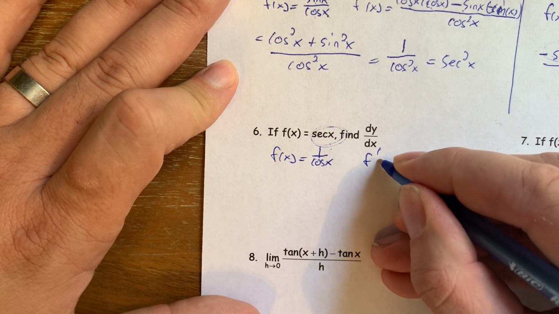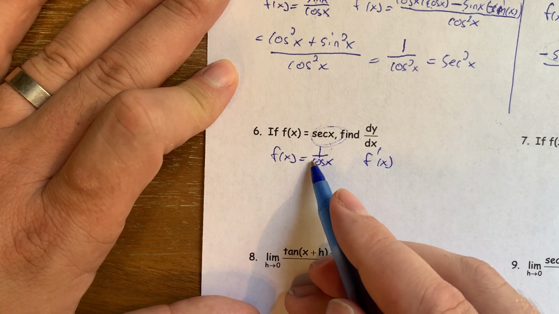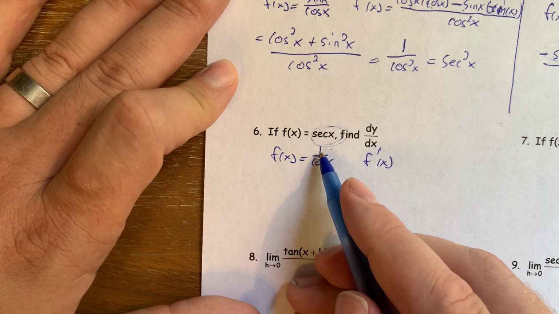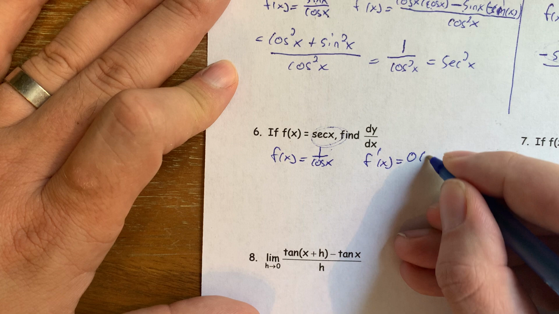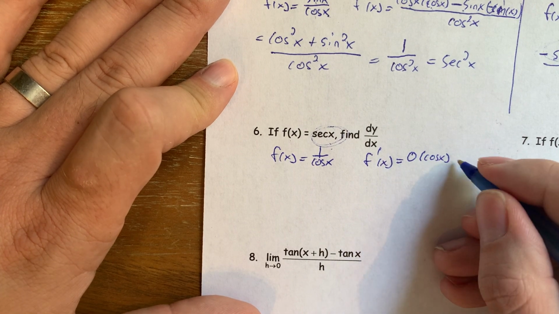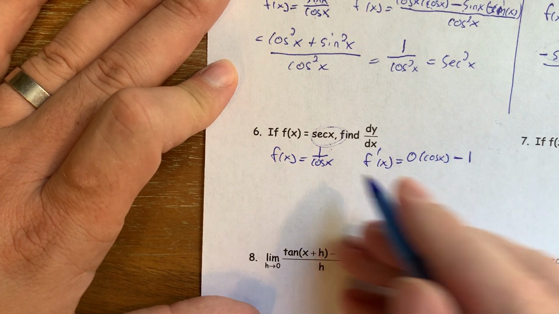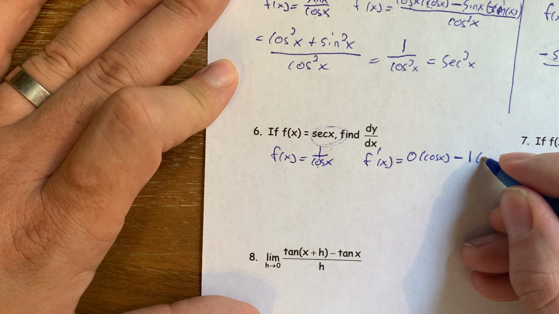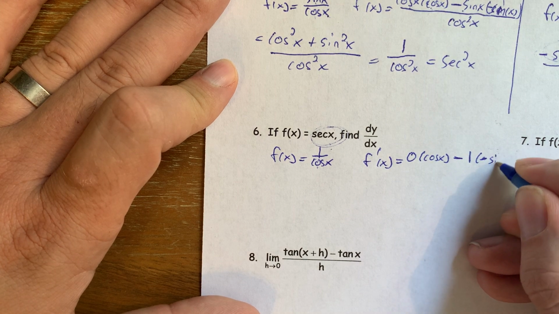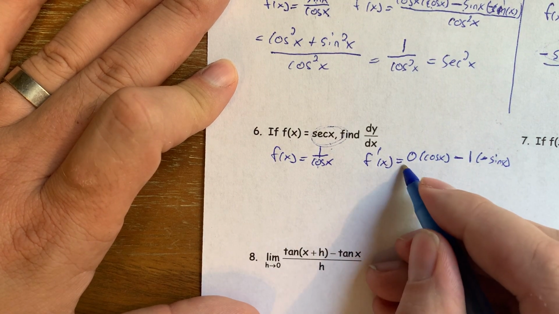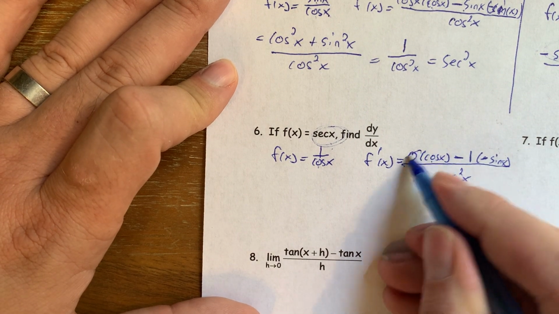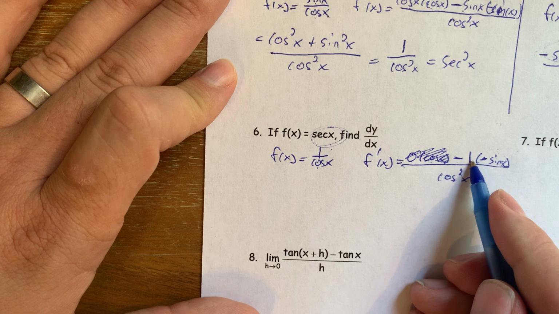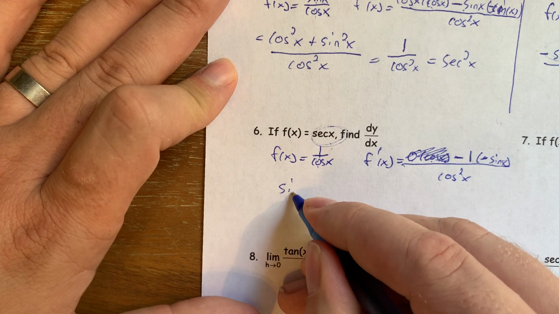So the derivative of a quotient is the derivative of the top times the bottom left alone, minus, we leave the top alone, times the derivative of the bottom, which is negative sine of x. The derivative of cosine is negative sine, over the bottom squared. 0 times anything is 0. Negative 1 times negative sine of x is positive sine of x.